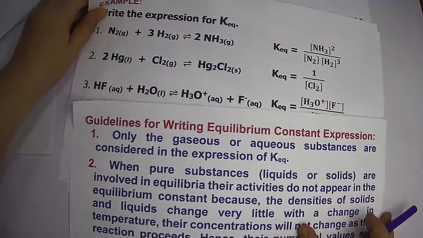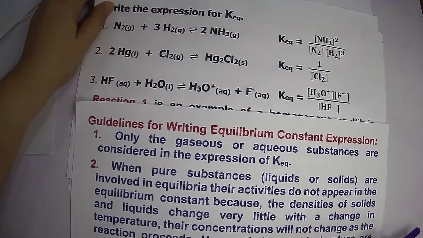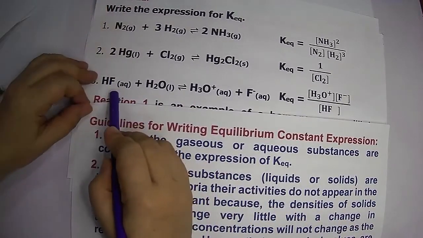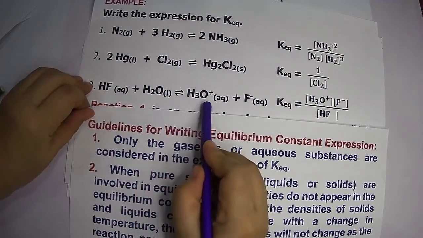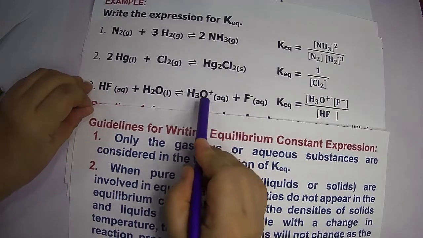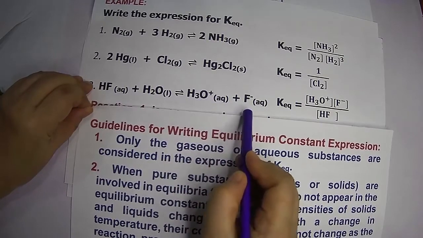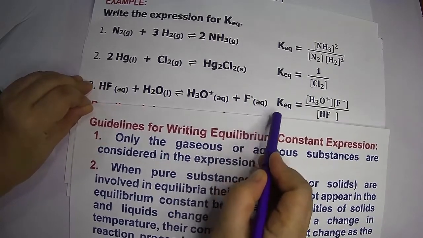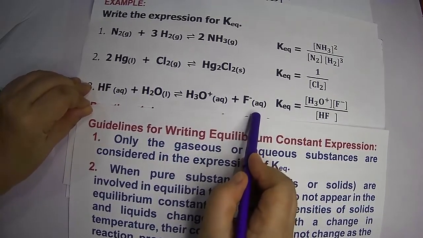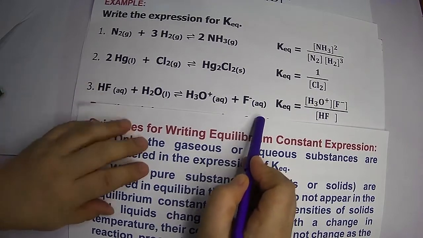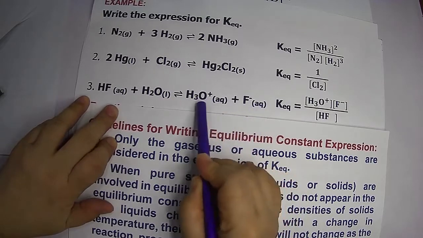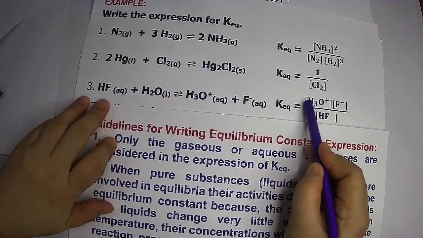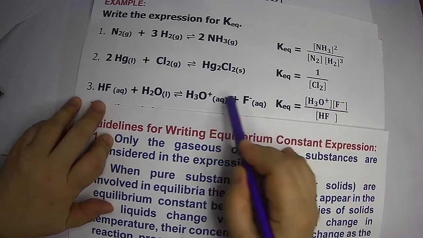Moving on to the third one, we have hydrofluoric acid and liquid water giving you the hydronium ion, H3O positive, in aqueous state, and the fluoride ion in the aqueous state. This is a heterogeneous equilibrium. The product, the hydronium ion H3O positive, is written.